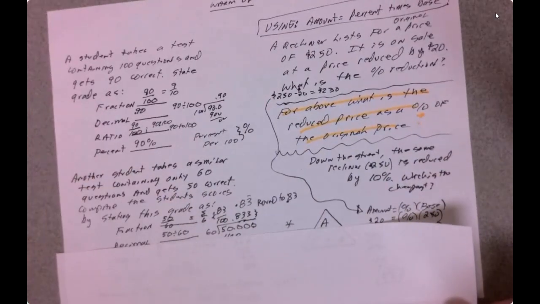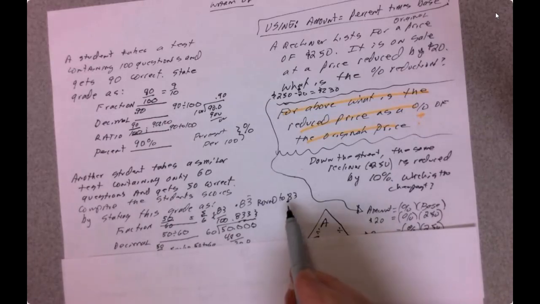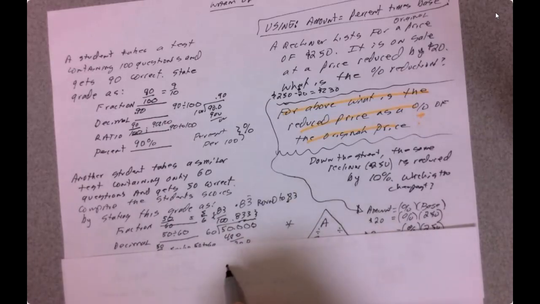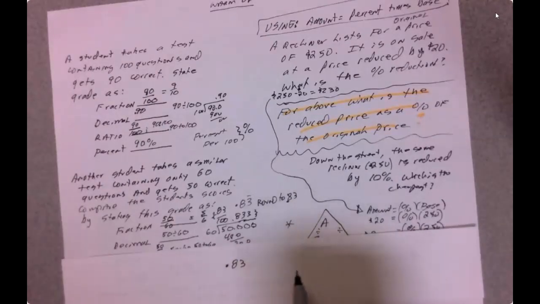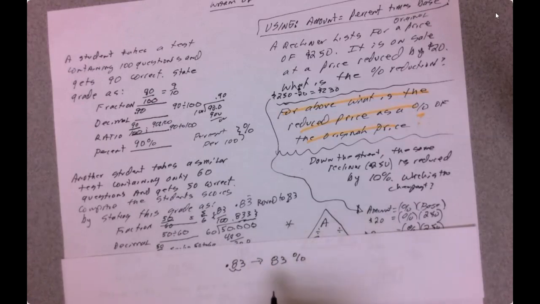So let's think about it just a little bit more. What I said to you is, if I have this decimal value, the way I convert it to a percent is I move the decimal point 2 places to the right and I add the percent sign. How can I justify that?